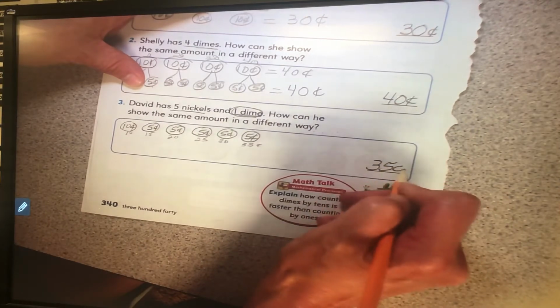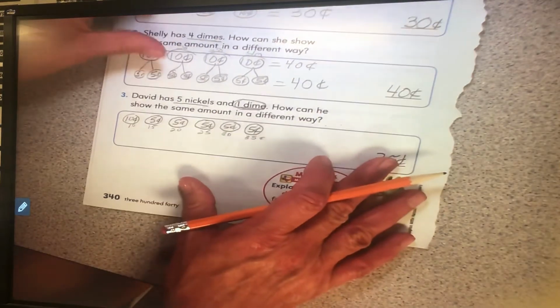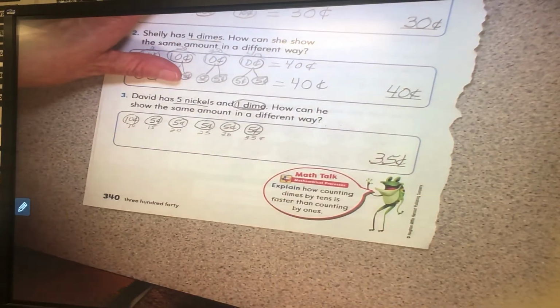35 cents. What's a super easy way to do it? If you're going to show it a different way, I could do 35 pennies because they're worth 1 cent each. Let's see if we can figure out another way.